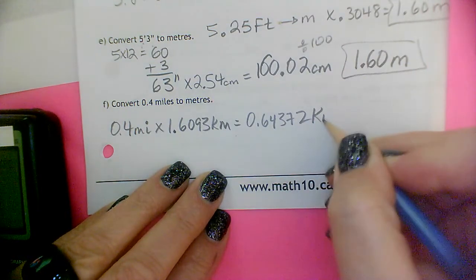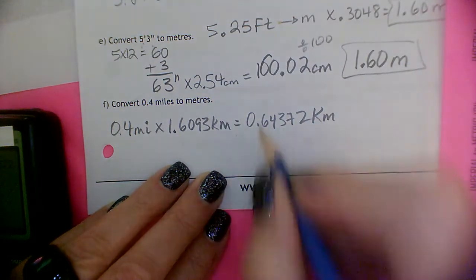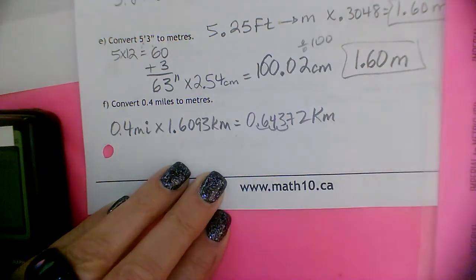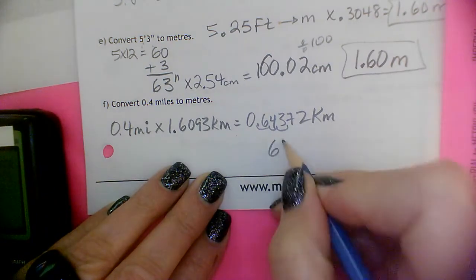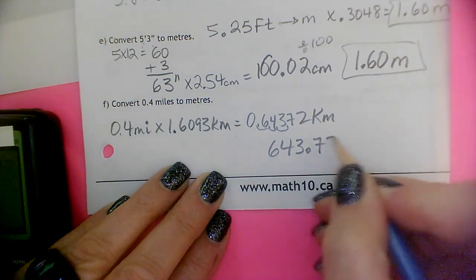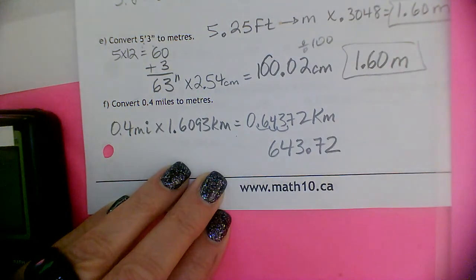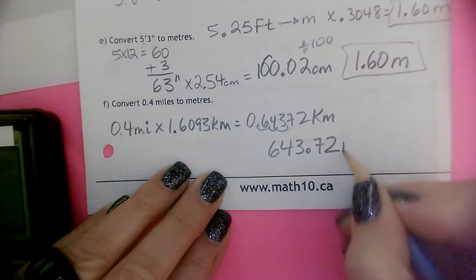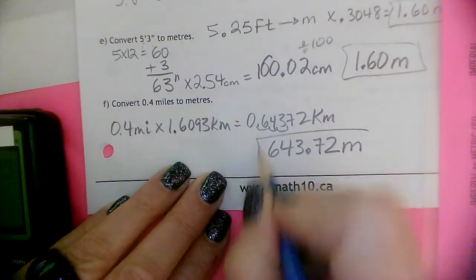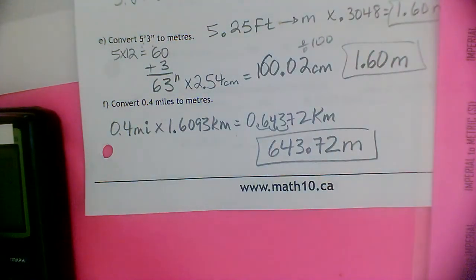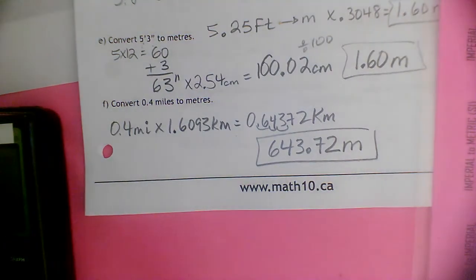I'm in kilometers. And then I need to go to meters. So kilometers to meters is 1,000, right? 3 decimal places, 643.72 meters. So if I had dropped all those decimal places off before I got to this step, I would have been way out. And now I'm good. So don't drop your decimals, don't round anything until you get to your final step. Otherwise, you could have an issue.